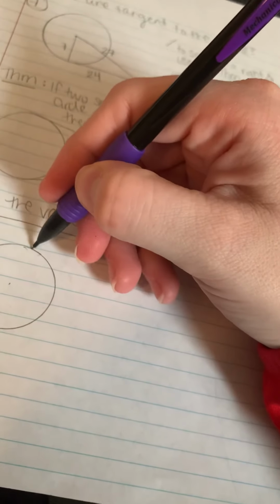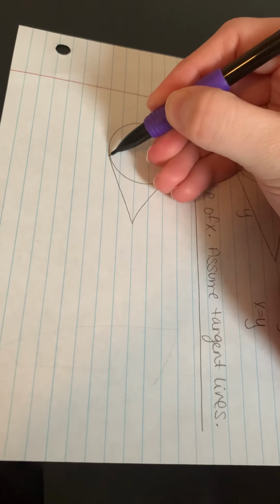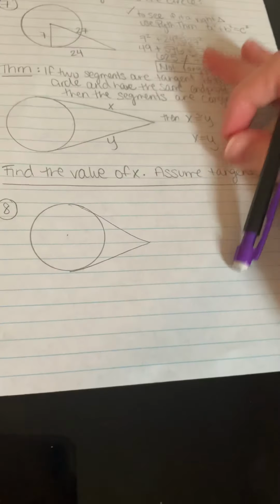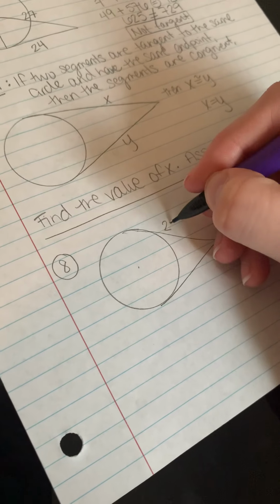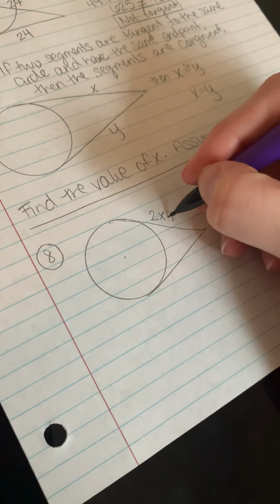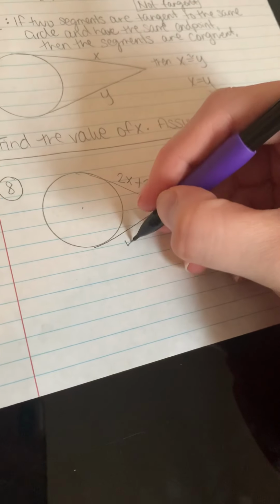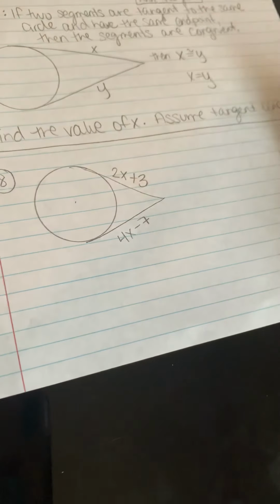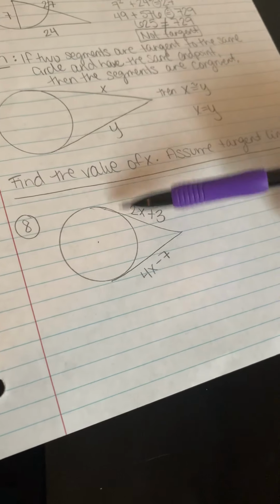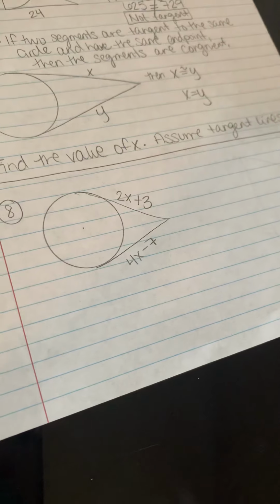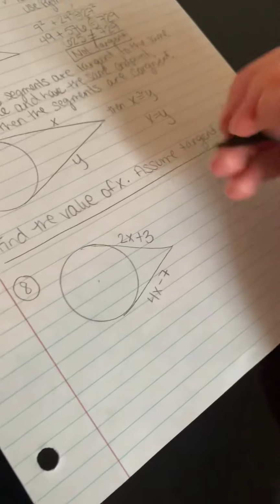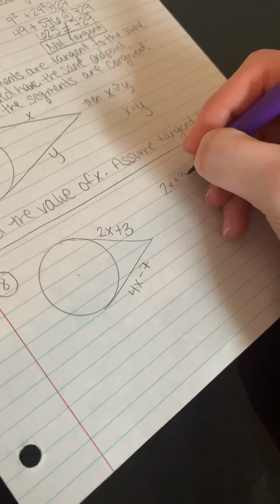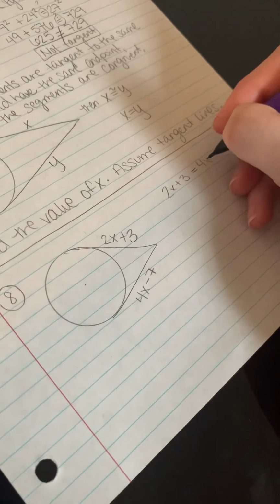Excuse the drawing since I'm doing it one-handed. Kind of looks like an ice cream cone. So on this length, we have 2x plus 3, and on this length, we have 4x minus 7. So because we are assuming tangent lines and they have the same endpoint, therefore these two pieces of information are congruent. So 2x plus 3 is equal to 4x minus 7.